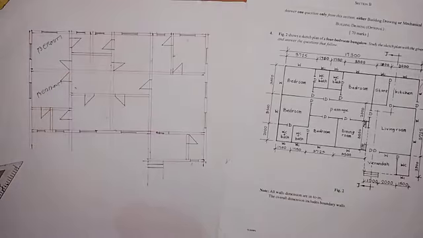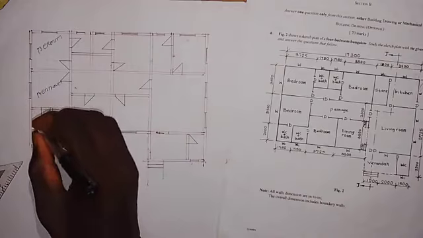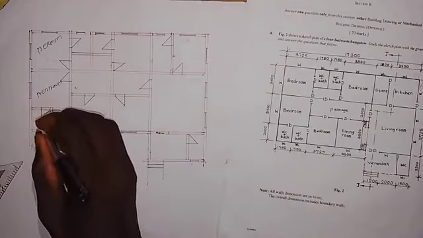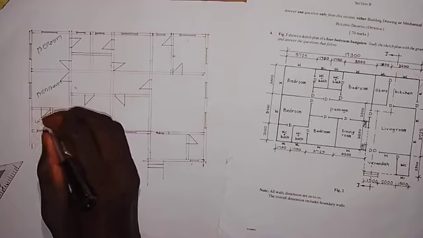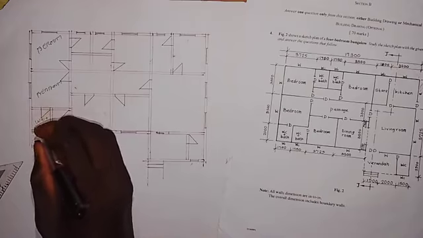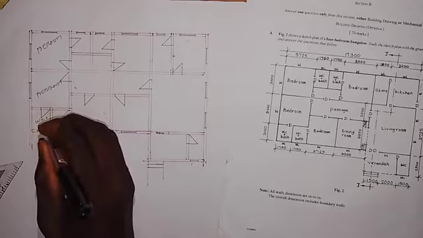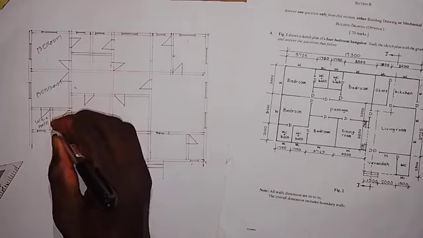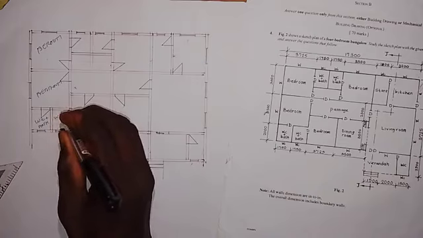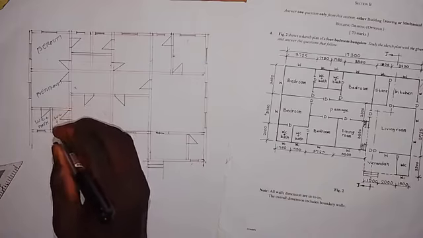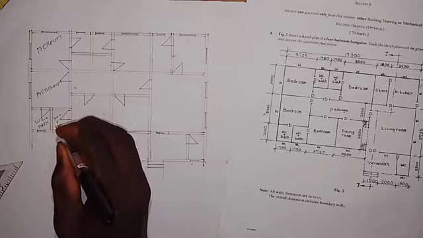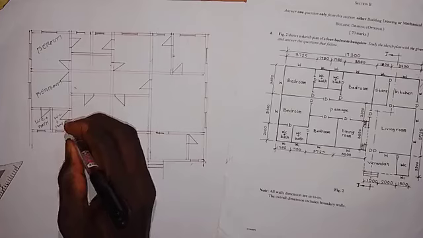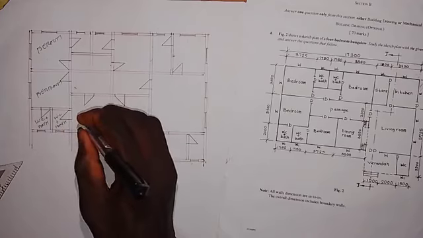Okay, so we have that, and then this is water closet and bath. So plus bath. Okay, so here we also have water closet. So plus bath. All right, so then this is also a bedroom.